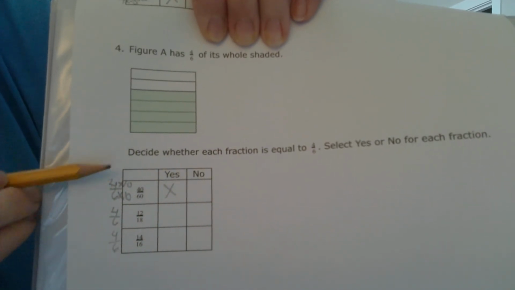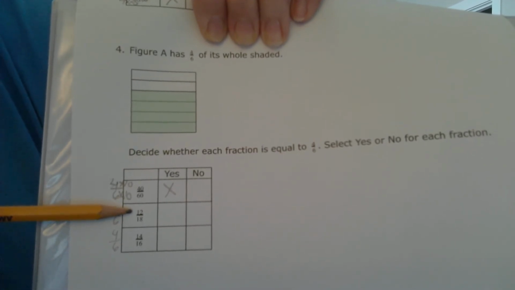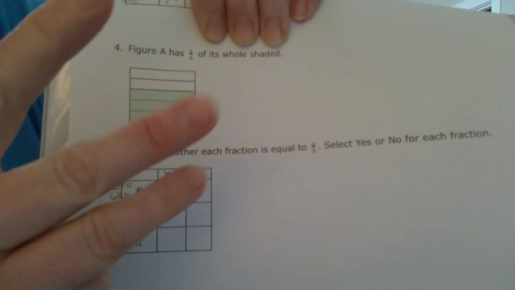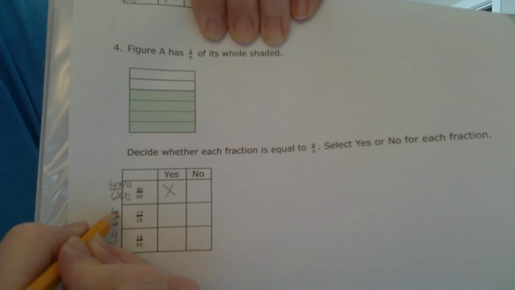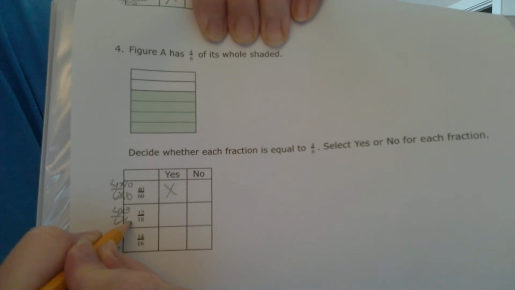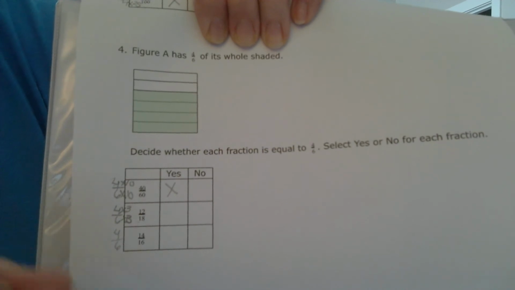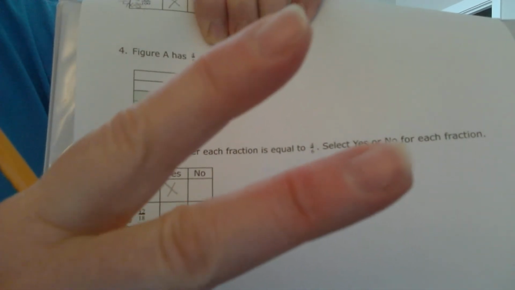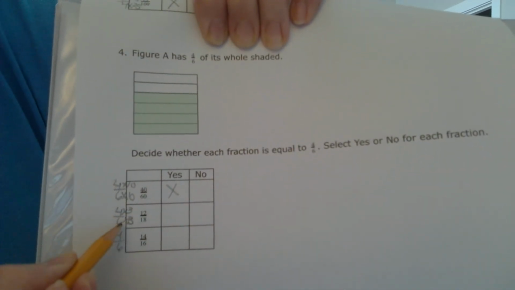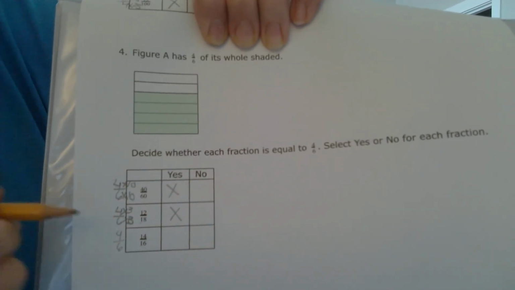And then let's move to the next one. 4 times what is 12? 4, 8, 12. So that's 3. So times 3. 4 times 3 is 12. 6 times 3 is 18. 6, 12, 18. Yes. So 4 times 3 is 12, 6 times 3 is 18. So that is yes.